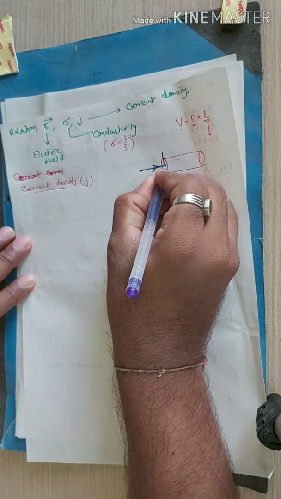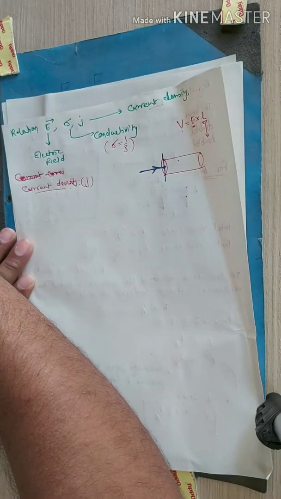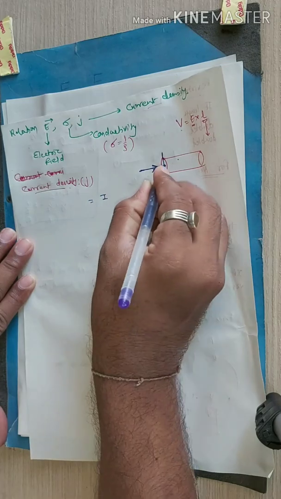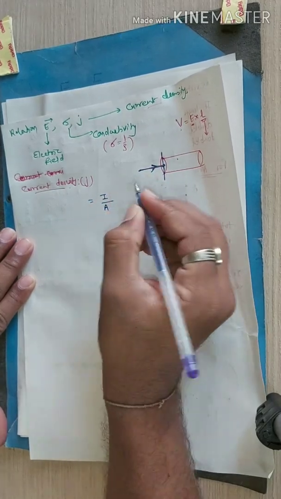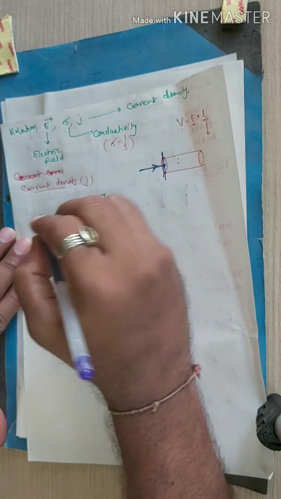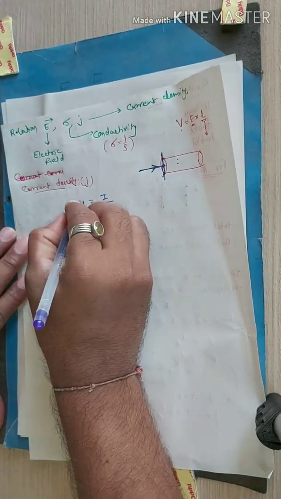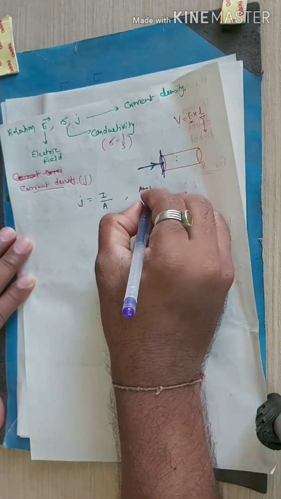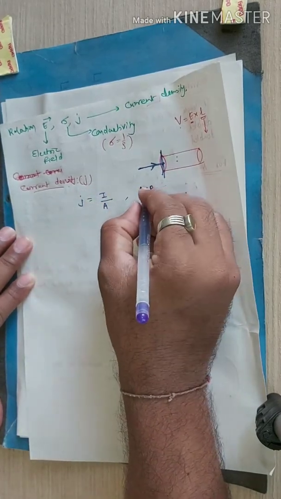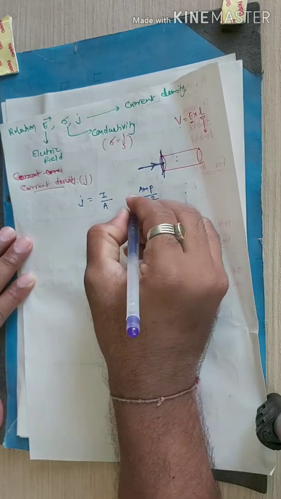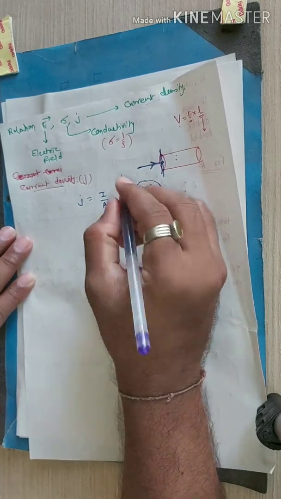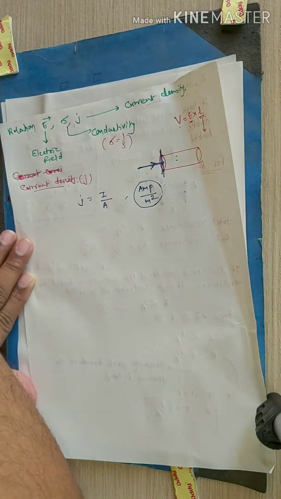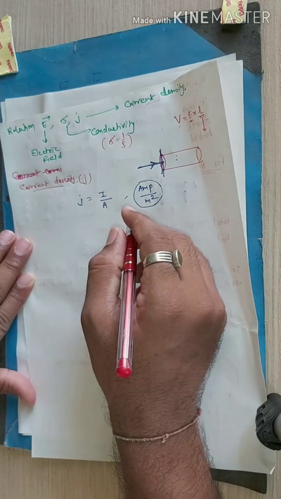We can say that the electric current passing through a point in a conductor per unit area perpendicular to that point is called current density. So electric current upon cross-sectional area A, per unit area. So J is equal to I upon A. The unit of I is ampere, and the unit of area is meter square. So ampere upon meter square is the unit of current density.